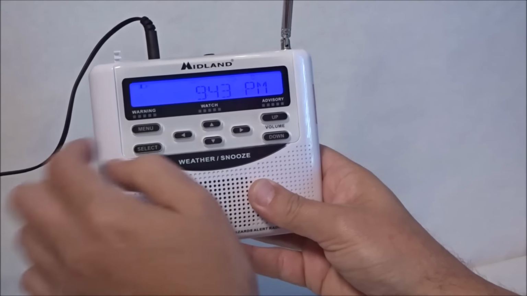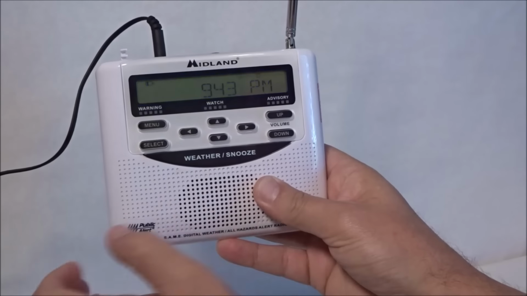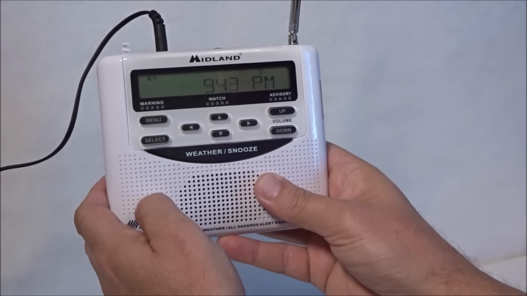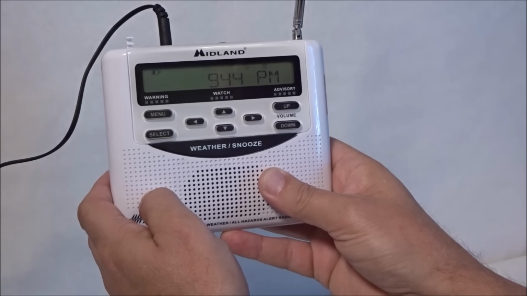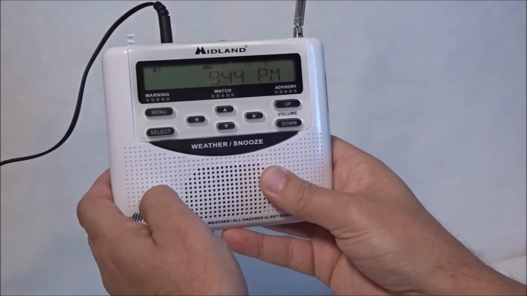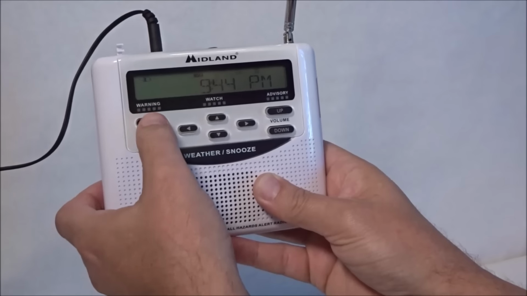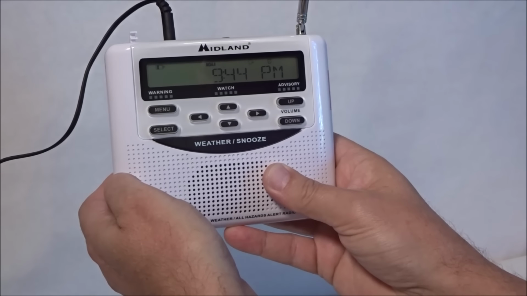Now a couple things, you'll notice there's a snooze button on here. If you use the snooze button, it's going to advance the time 8 minutes. It'll snooze for 8 minutes. If you want to silence it for the entire day when the alarm goes off, press the menu button. That's how you set the alarm.